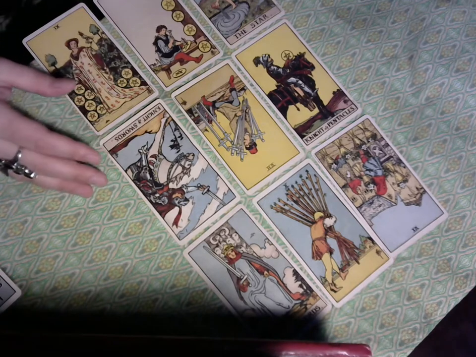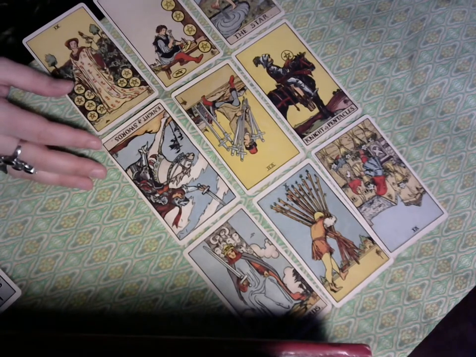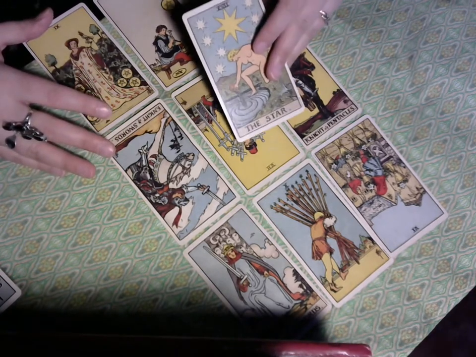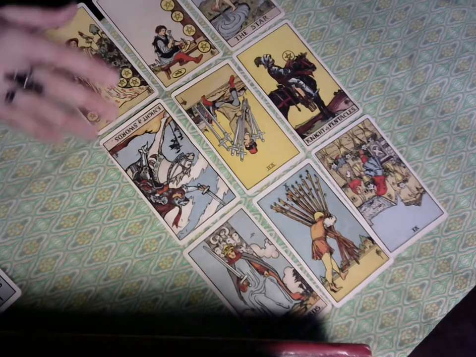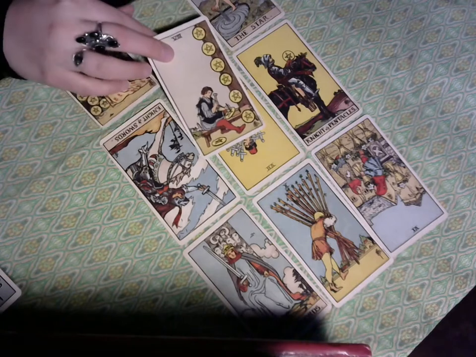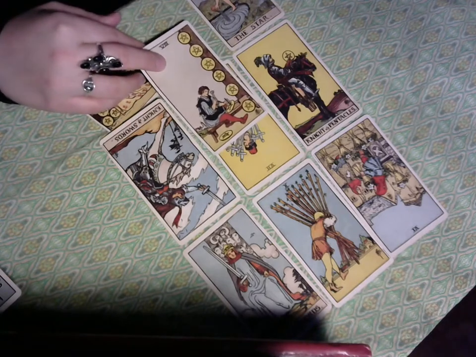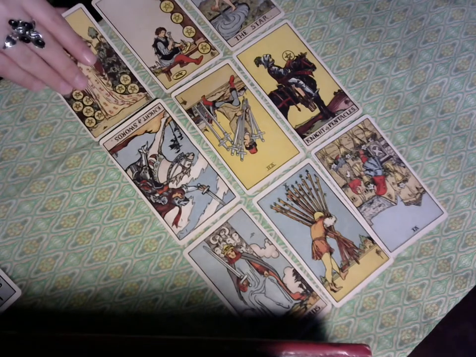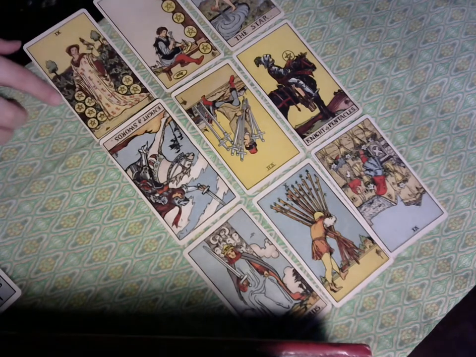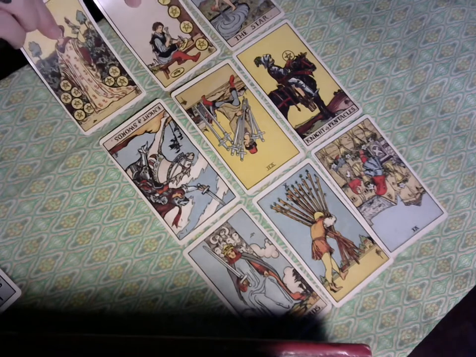And then we have the future. And the future gets even bleaker. You can't see, but this is the Star. And for me, it's reversed, so there's no hope, honey. Unfortunately, we also have the Eight of Pentacles and the Nine of Pentacles, both reversed.